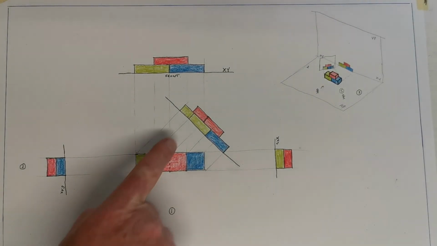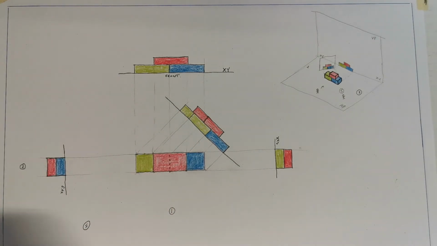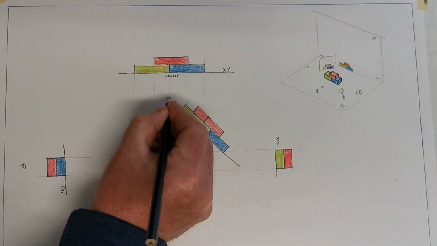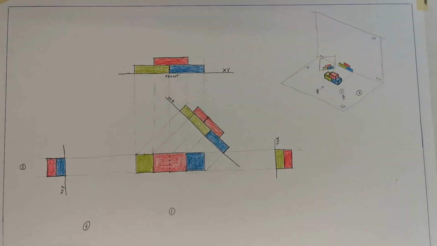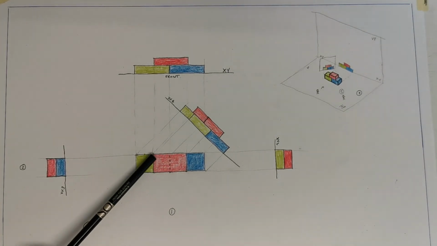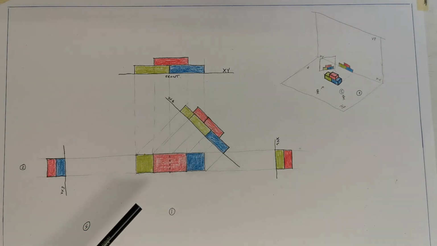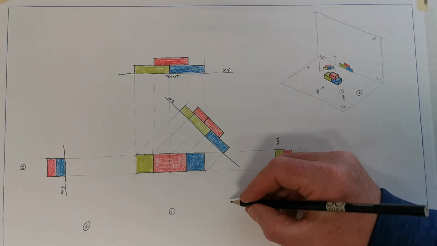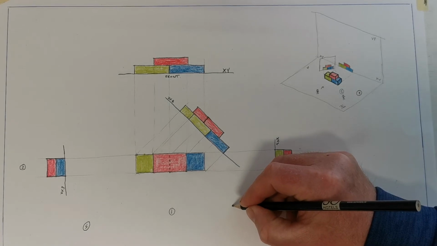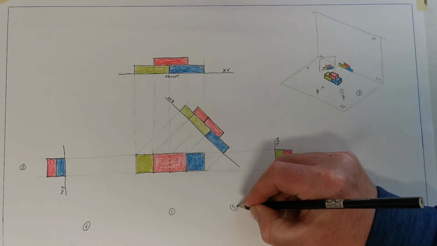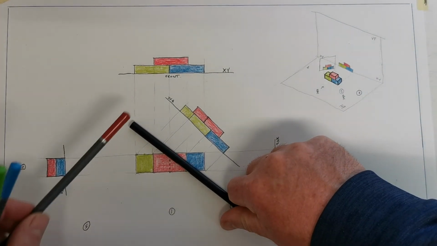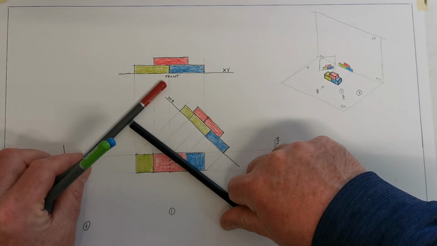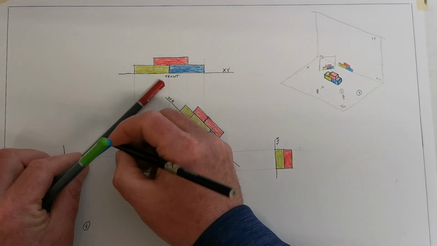Okay, so that is that auxiliary view finished now. So that is the XY line for position 4, for looking from here. So I can see the end and the front of the green and the end and front of the red on top. Okay, so finally now we want to do our position 5, which is looking in from here. So again, that's the angle we're looking at. So the XY line goes perpendicular to that. So I'm going to put it about this angle here.